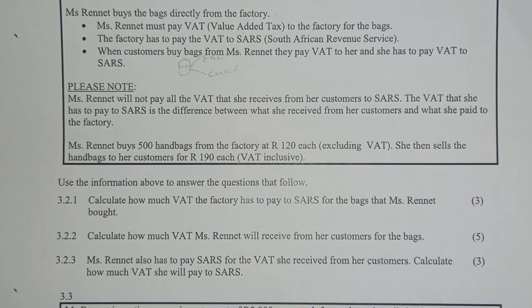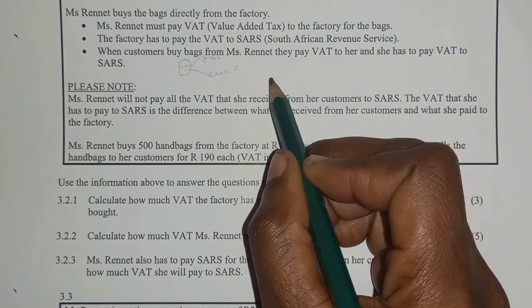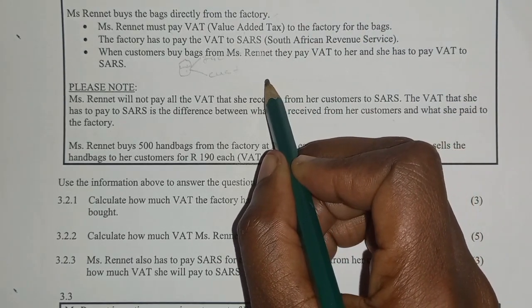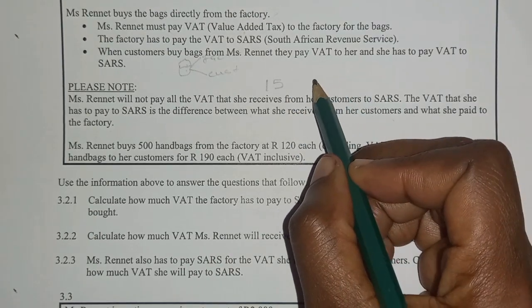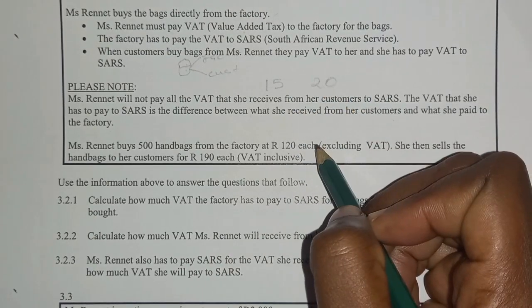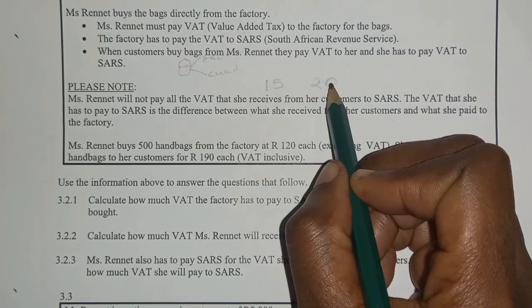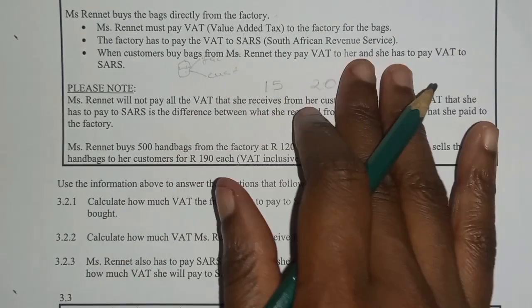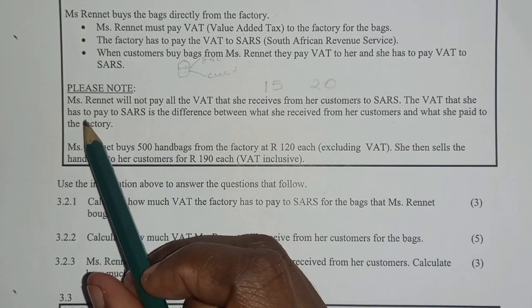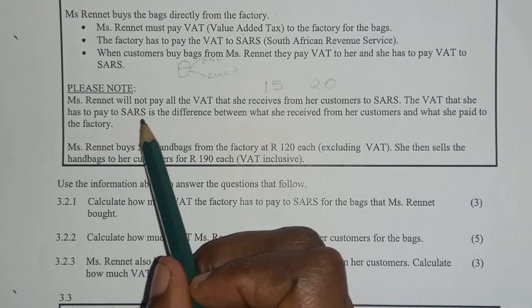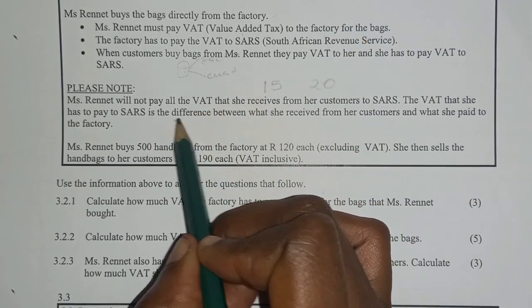Oh, now it makes sense. So let's say the VAT that she paid to the factory was 15 rand, and then she ended up charging VAT of 20 rand, right? And then you say 20 minus 15. She will take the 5 rand to SARS, not the whole 15 rand. Okay, I get it now. And then the VAT that she has to pay to SARS is the difference. So that's what we're talking about there.